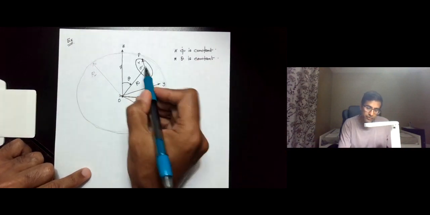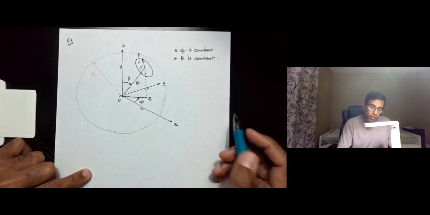To denote the position of this point O prime, we use the spherical coordinate frame.